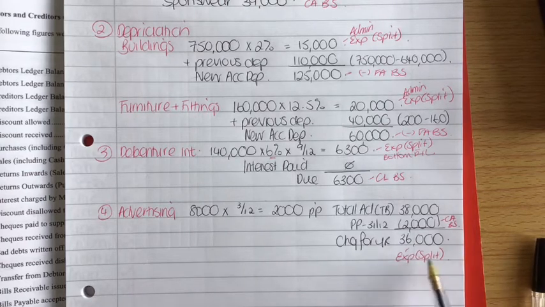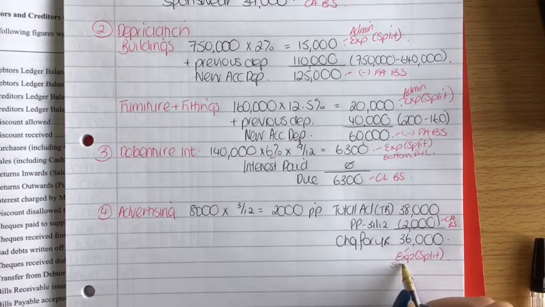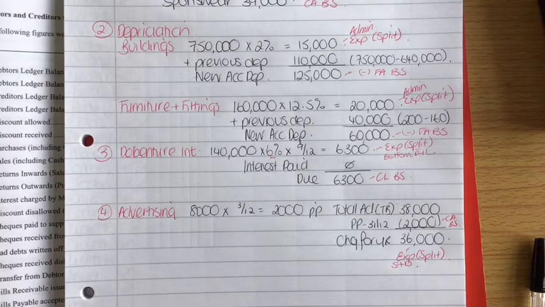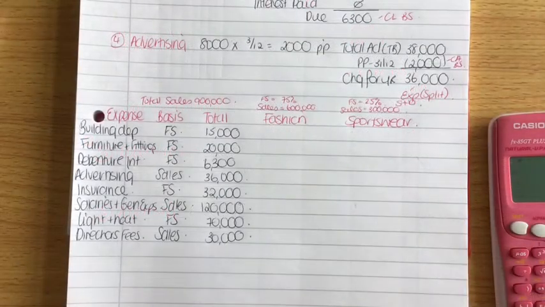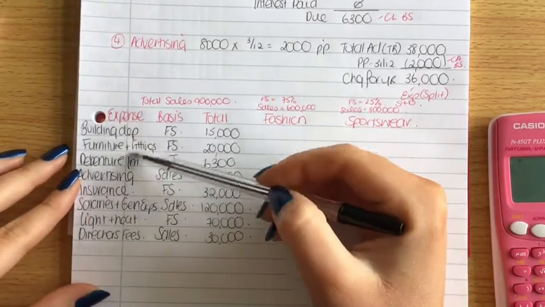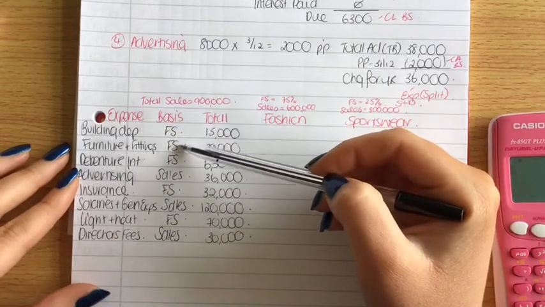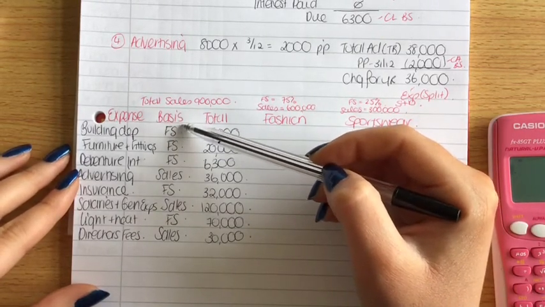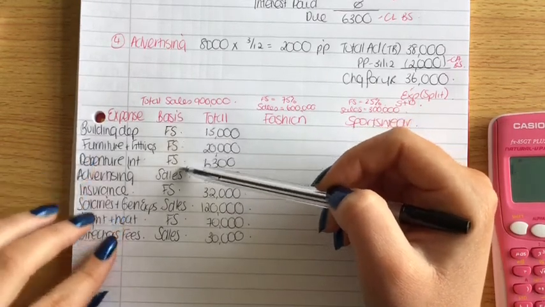Again, it's an expense which will be split, but we know it's a selling and distribution expense because advertising is related to selling. Okay, next step is doing out your table where you split out all the costs. So I've just prepared this in advance, and you need some headings. You need 5 headings. So one for your expenses, where you're going to list your expenses here. Then you're going to say how you're dividing them out. So what basis are you dividing these out by? And it's either going to be floor space or sales.